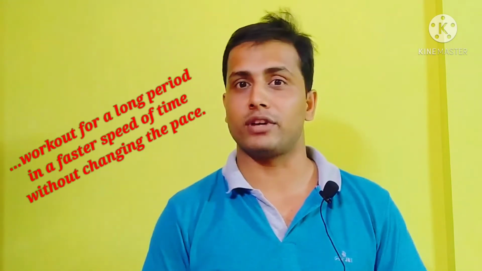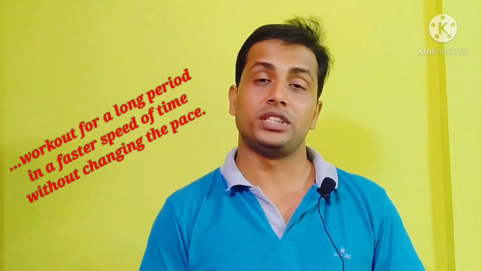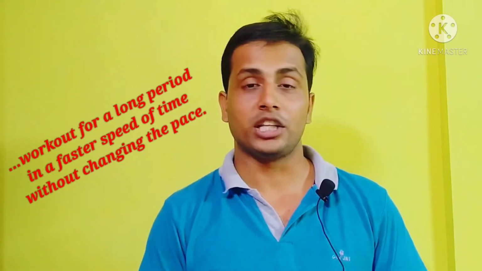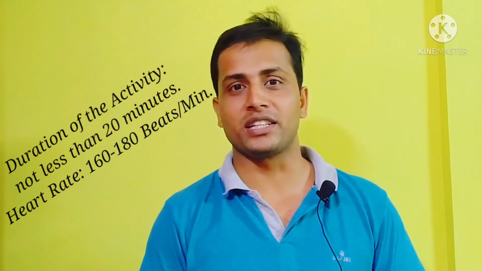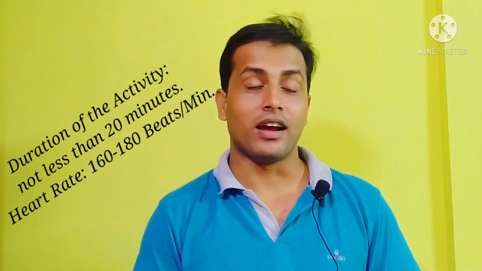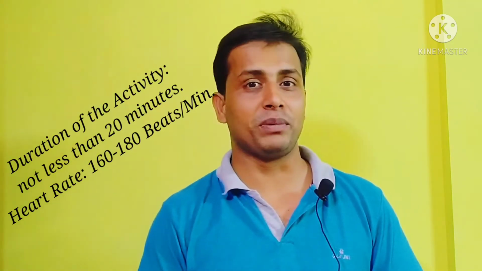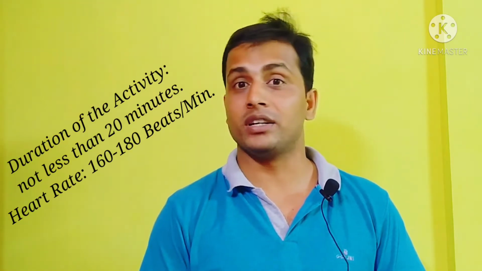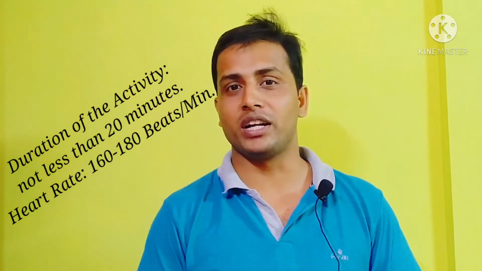Now, let's understand the ways of continuous training to be executed. Number 1, fast continuous training method. In this training method, the exercise or the activities are done for a long period of time without changing the pace. The duration of the activity should not be less than 20 minutes. And the heartbeat of the athletes participating in this training method should be ranging from 160 to 180 beats per minute.